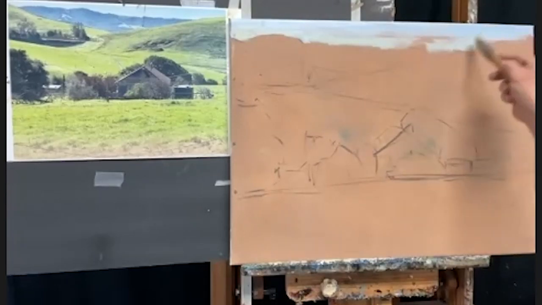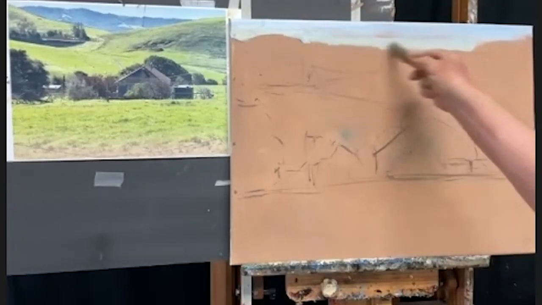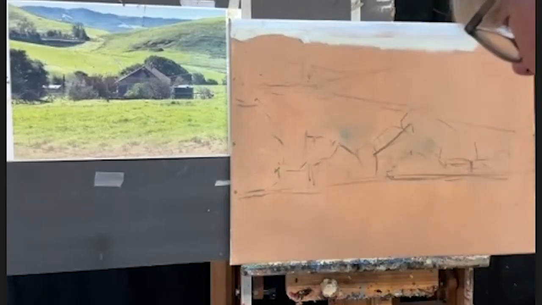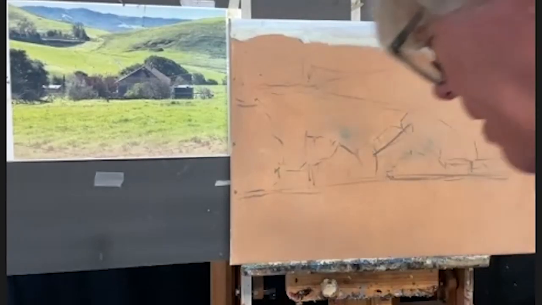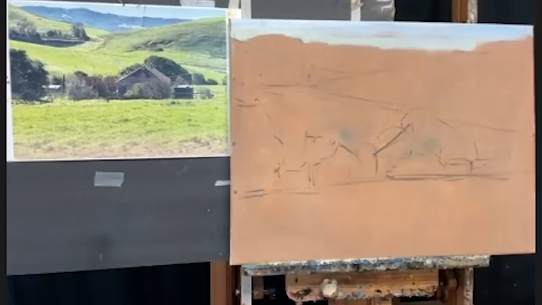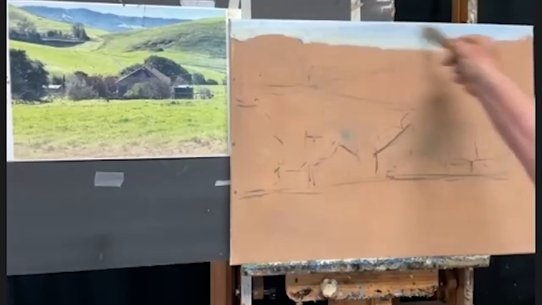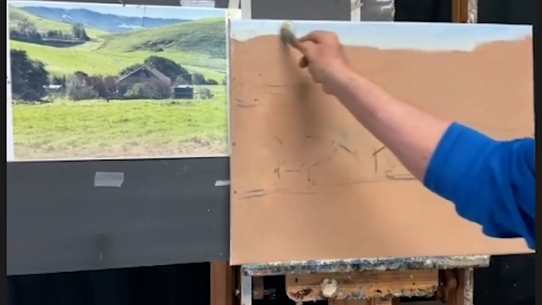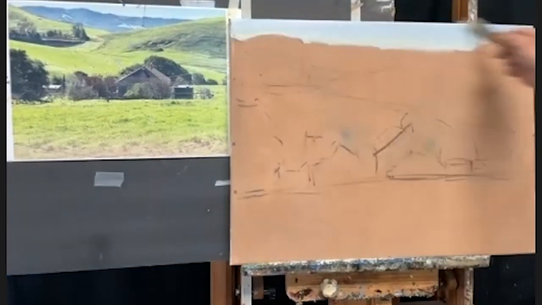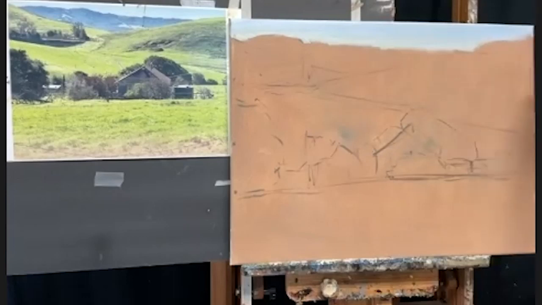Okay, and last but not least, there's a color that I absolutely love. I haven't used it for a long time. I was reorganizing a lot of my supplies and ran across it. I said, man, why haven't I been using that? It's a color I use more for landscape than I do for figurative work, but it's called Mars Violet Deep.